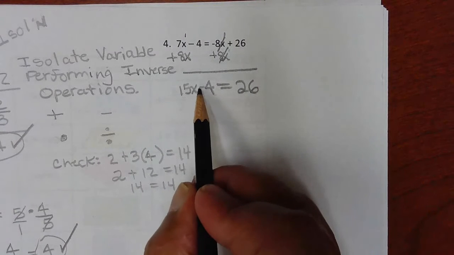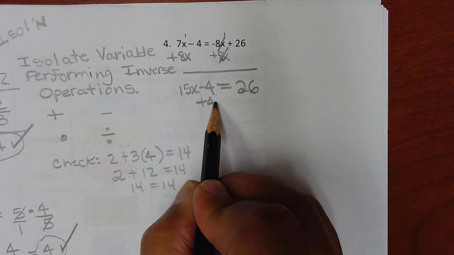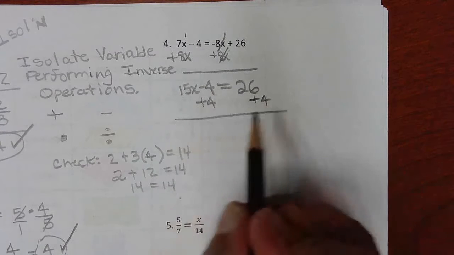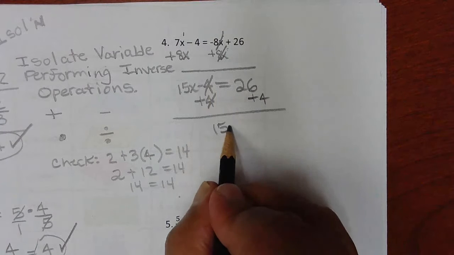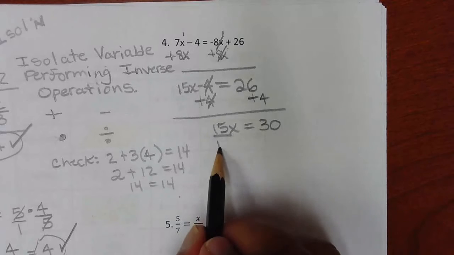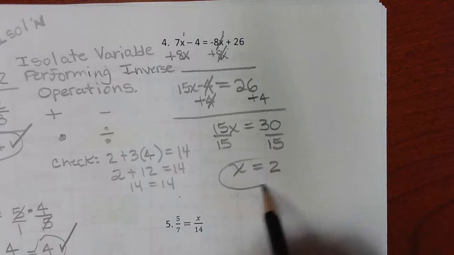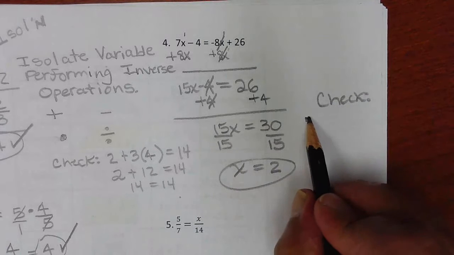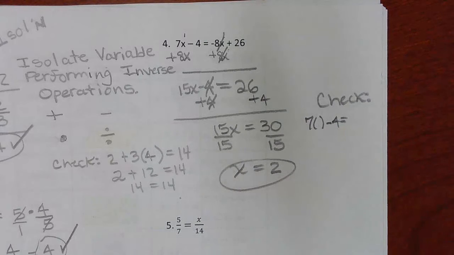But always be looking at the sign in front of the number, because that determines what you're going to need to make it go away, to make it move to the other side. So I'm going to add 4 here, and therefore I'm going to add 4 here. That'll give me the 4's canceling on the left and just having a 15x on the left while having a 30 on the right. And I'm going to divide by 15 here as well as here, giving x equal to 2.